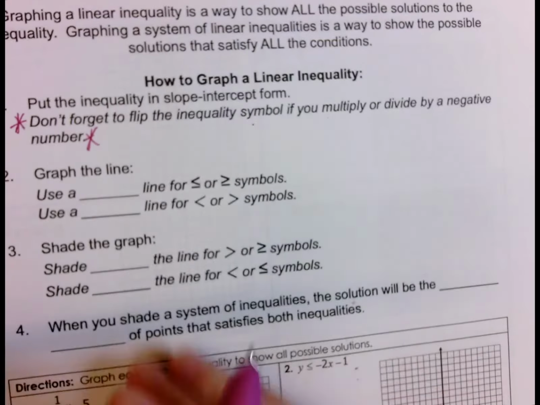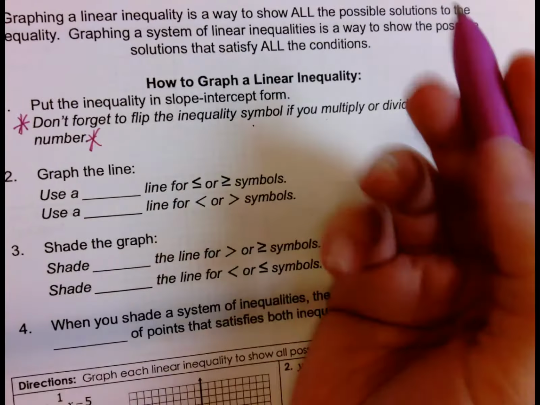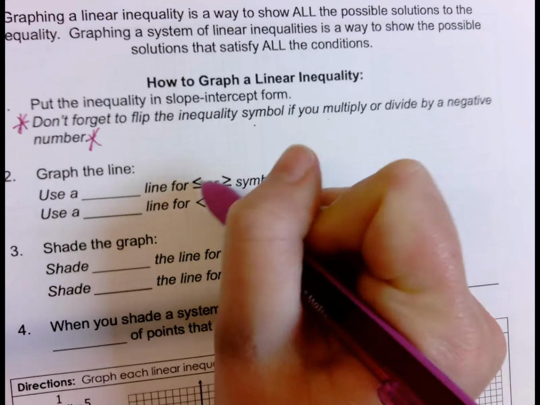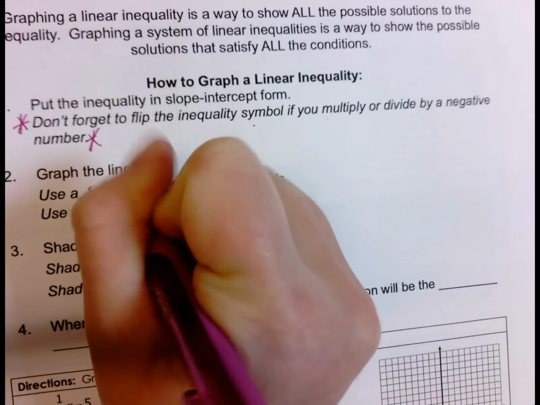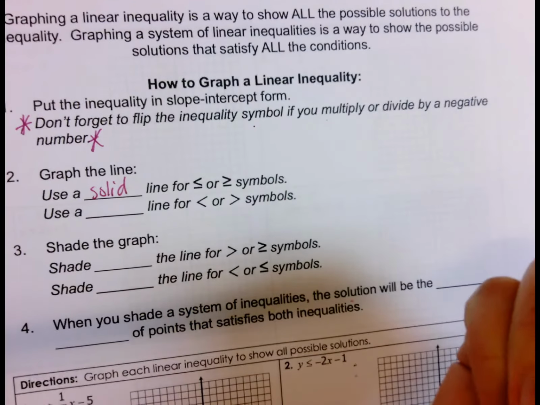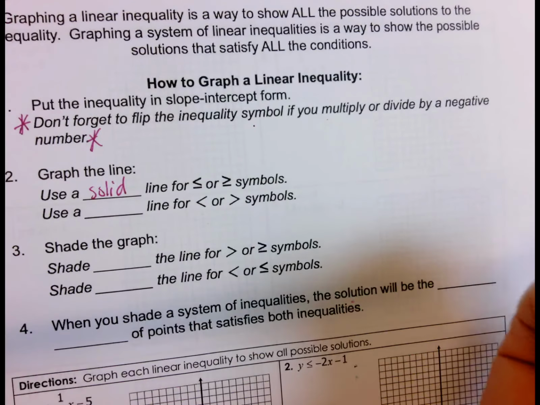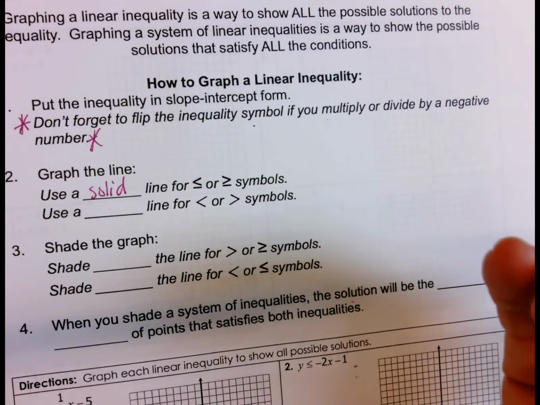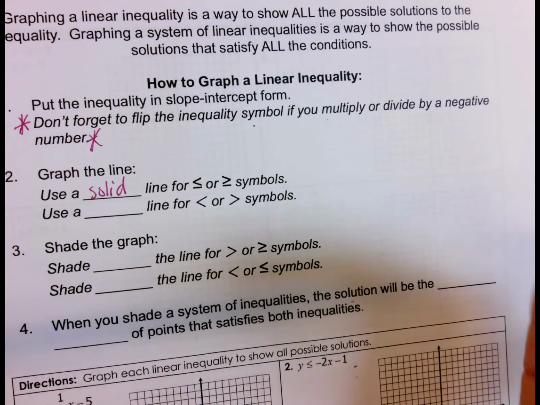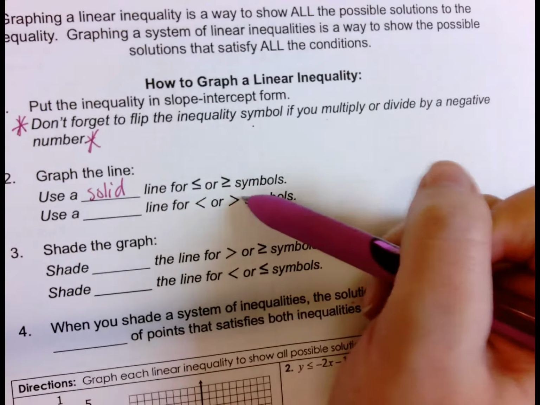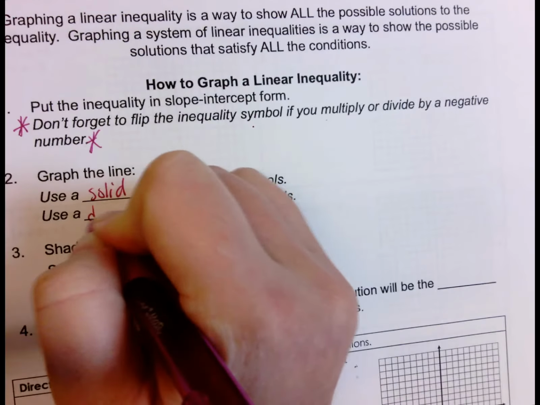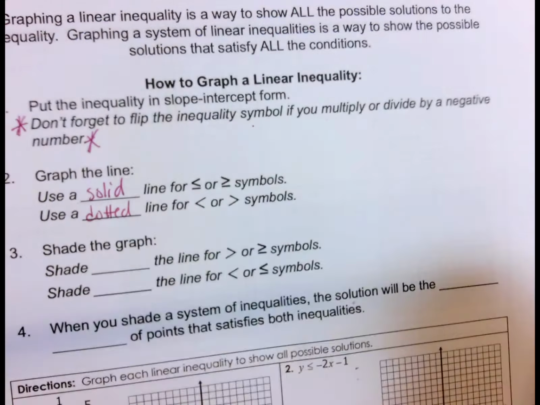All right, then you're going to graph the line. If you're dealing with an equal to, less than or equal to or greater than or equal to, we're going to use a solid line. Just like before we talked about open circles versus closed circles, the way to show that with a linear inequality is by using a solid line. Without the equal sign, you use a dotted line, a dashed line, basically.